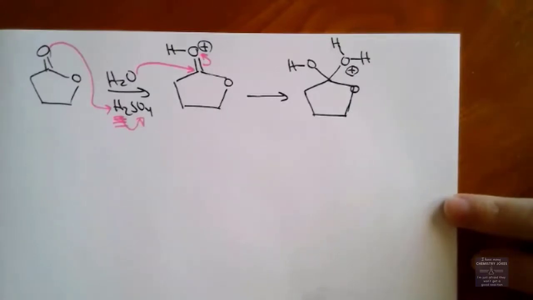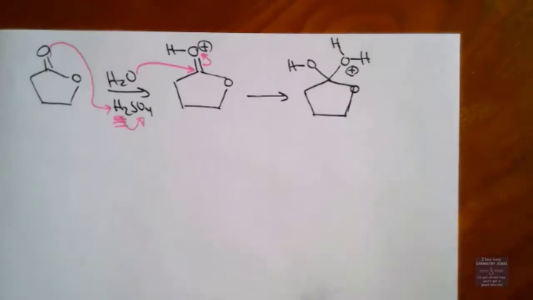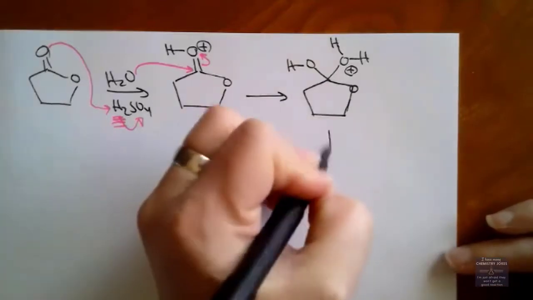So I get this guy. It's a tetrahedral intermediate that looks so similar to the tetrahedral intermediate from my transesterification. But what do I got to do? Clean up a proton, so that I can get to my neutral tetrahedral intermediate.